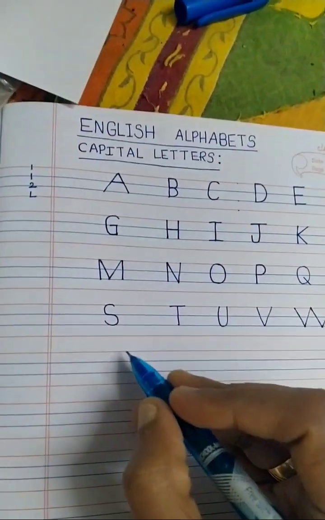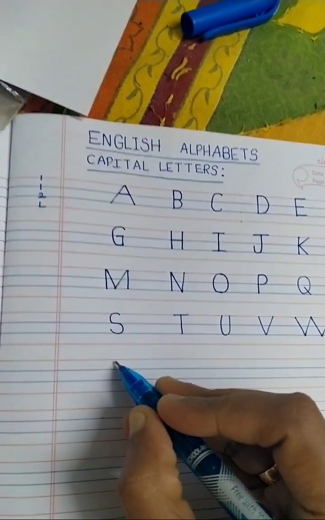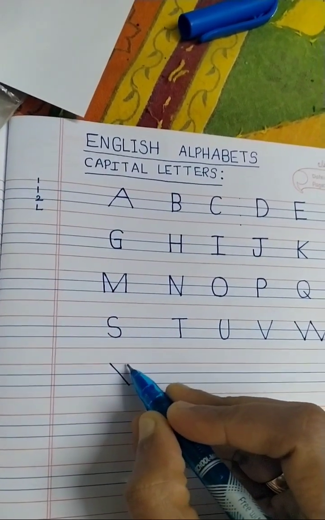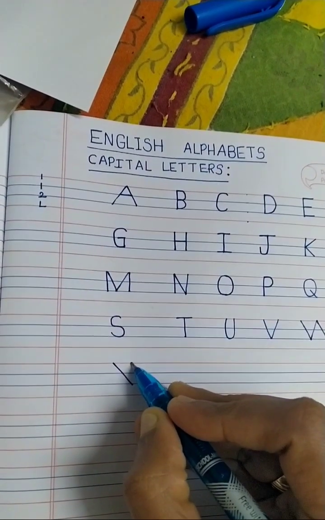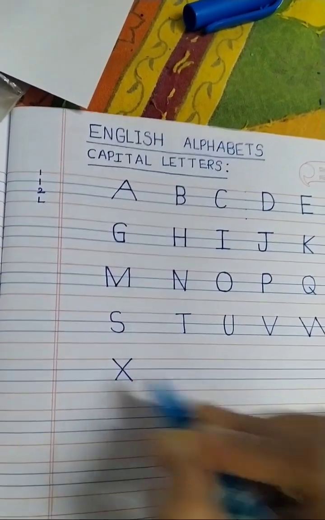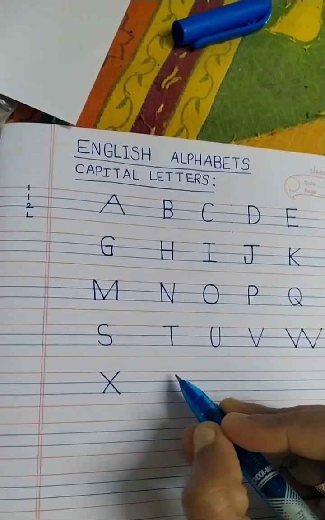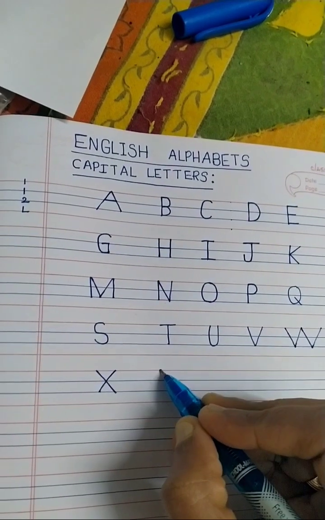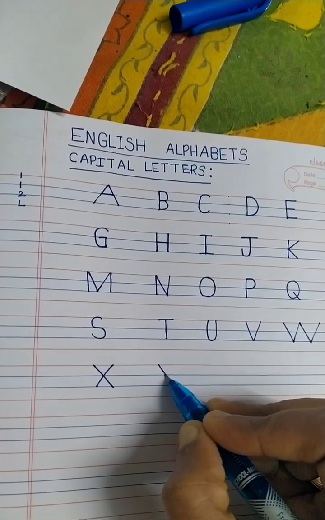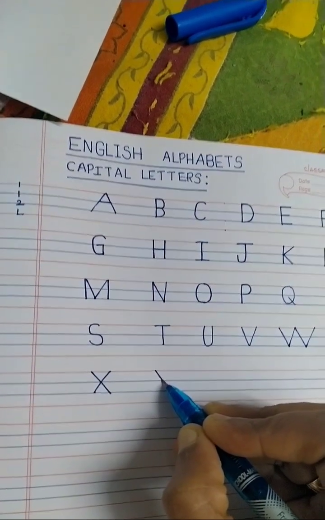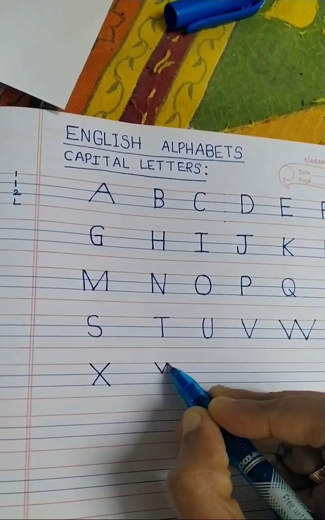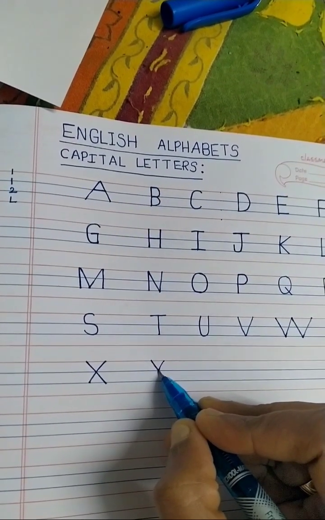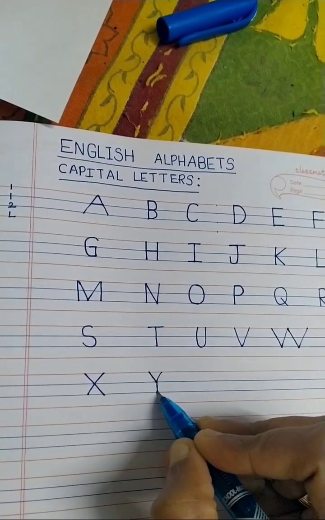Next is X. Draw a slanting line from first red line to second blue line. Another slanting line from first red line to second blue line. Y. Draw a slanting line from first red line to first blue line. Another slanting line from first blue line to first red line. A standing line from first blue line to second blue line.